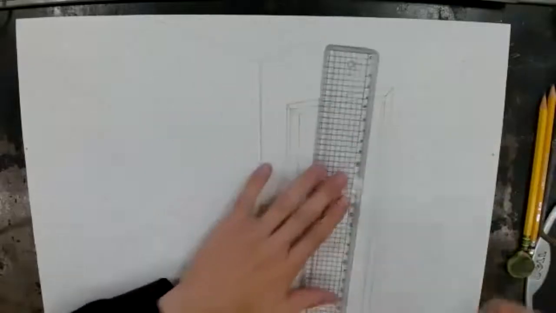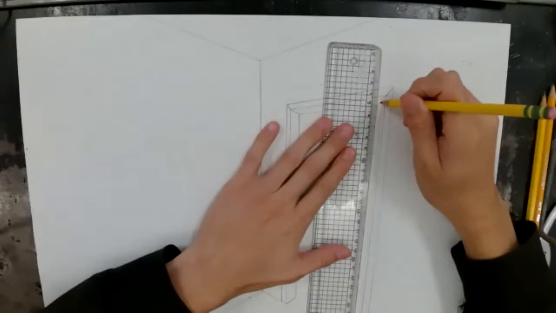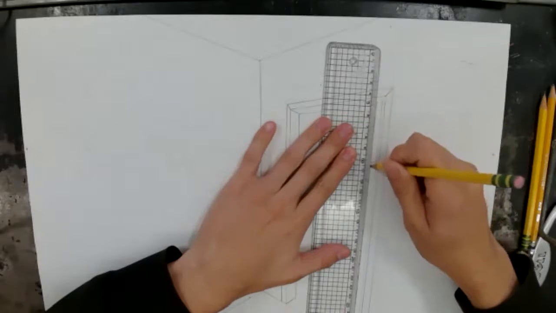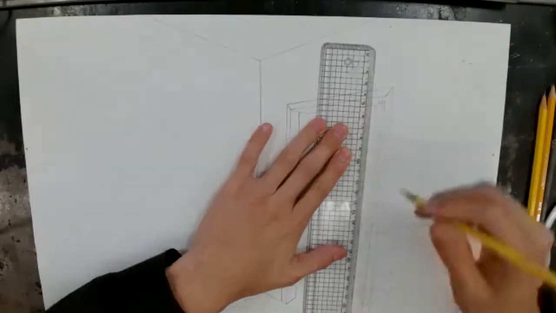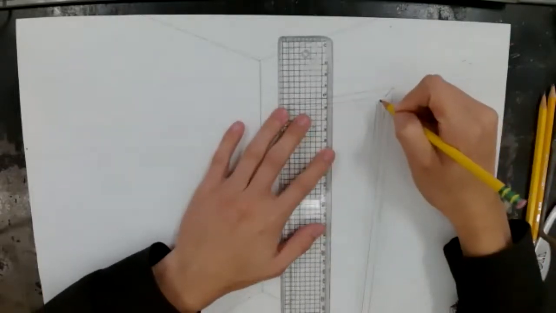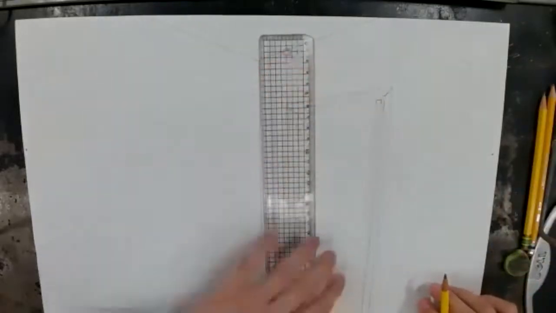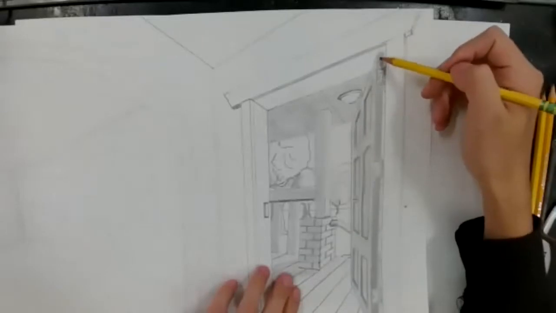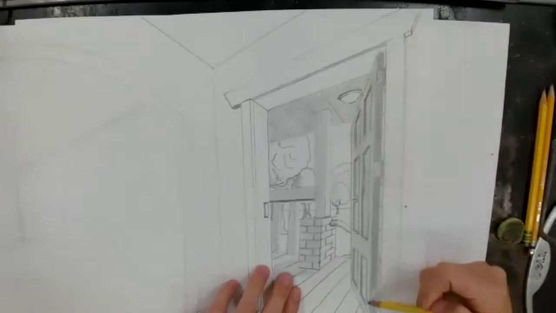And now I'm going to repeat that line. This is the thickness of the door. The thickness of the side of the door. A line straight up and down. And I'm closing it. So look, I'm going to show you a final one. This is what we're doing right now. We are doing this part of the door. That's the part we're doing right now.